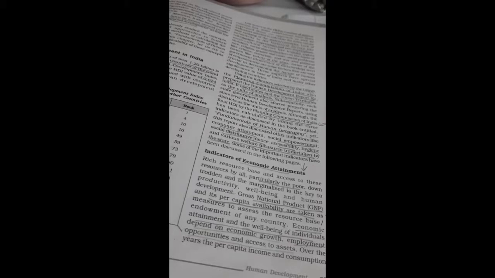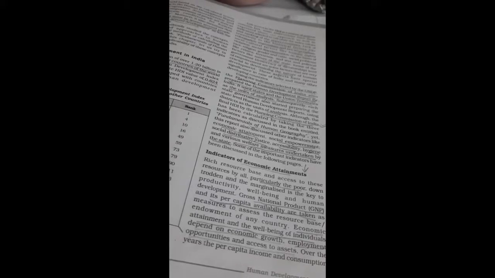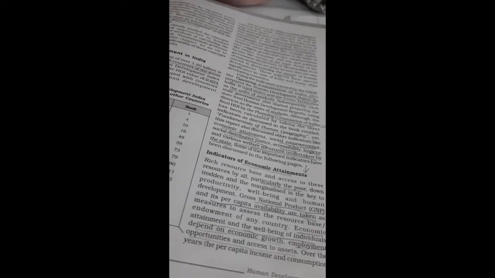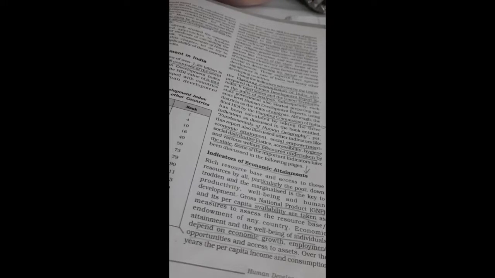Its GDP was rupees 3,200,000 crore at current price, and accordingly per capita income it was estimated to be rupees 20,813. Okay, but these figures they may appear to be very impressive. This is not from the book, I am just explaining you.